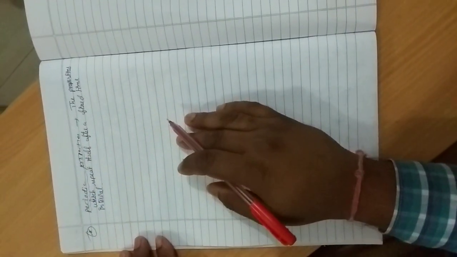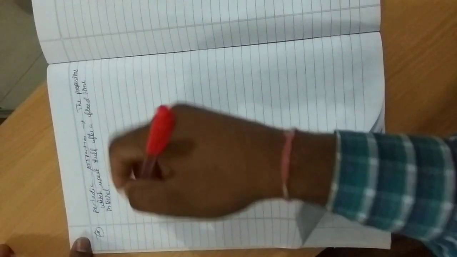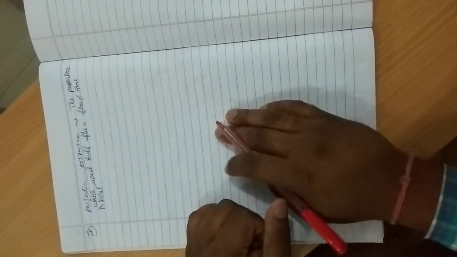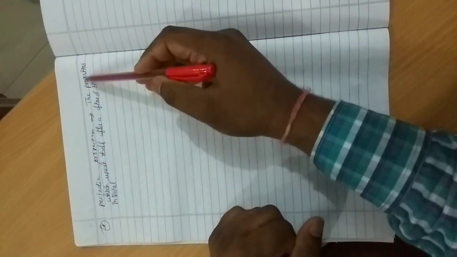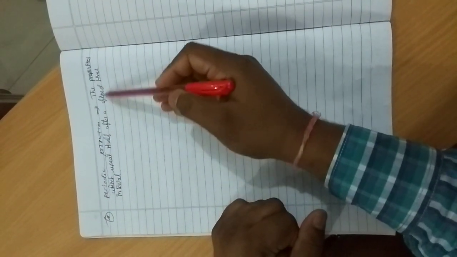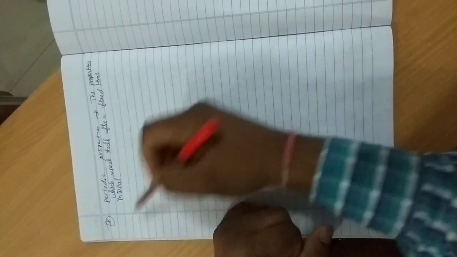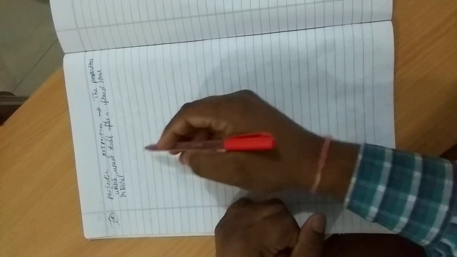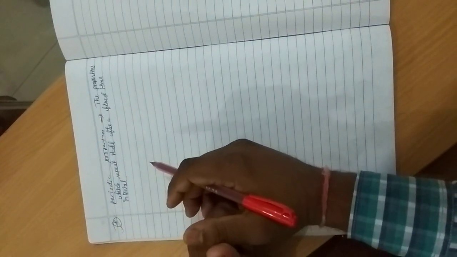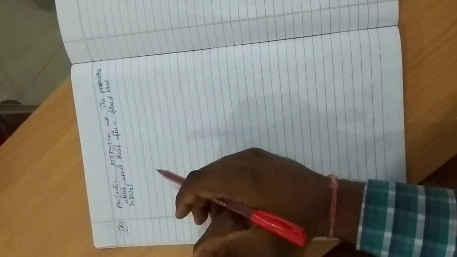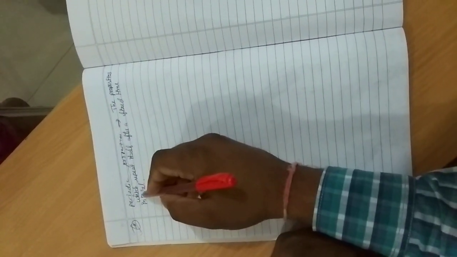We are going to discuss a very important topic called periodic properties of the modern periodic table. So what do you mean by periodic properties? The properties which repeat themselves after a fixed time interval are called periodic properties. For example, if the first period in your school starts at 9 o'clock daily, it repeats after 24 hours, right? So that is a periodic function.